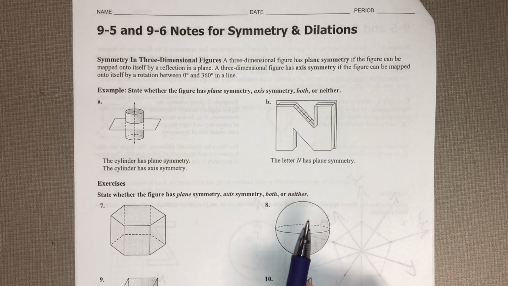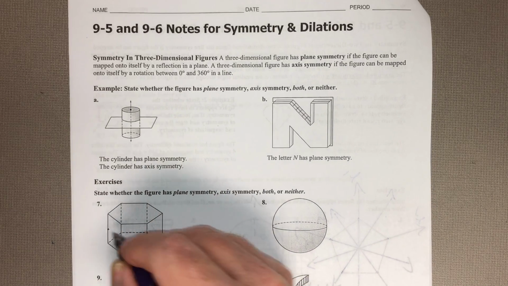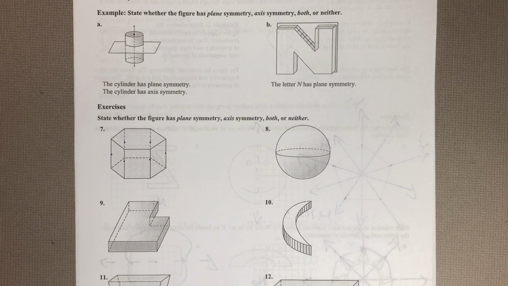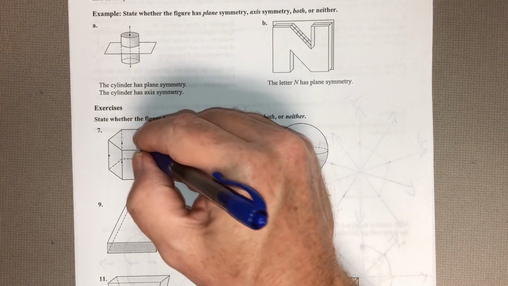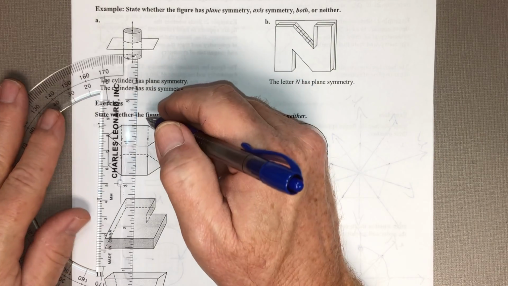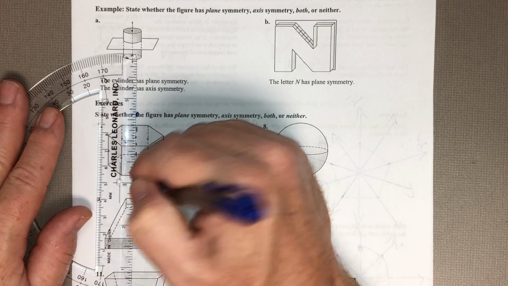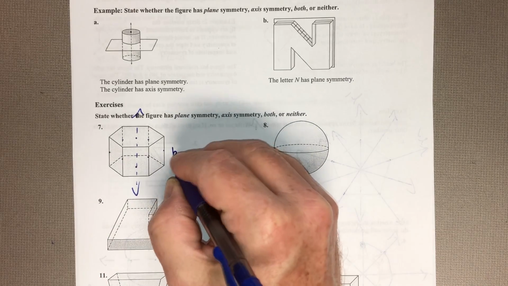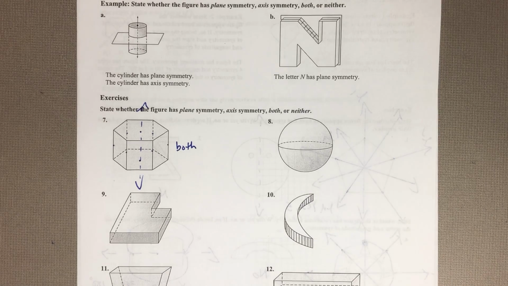Okay, well, if you were to put a plane through these points right here, all of those midpoints of those lateral edges on that number 7, that figure would have plane symmetry because everything would reflect about that plane and come back onto itself, all right? If you were to put a line through those 2 points right there, in other words, let's put in that line right there, that would allow you to have axis symmetry. You could rotate that figure about that one, so that one would have both plane and axis symmetry.